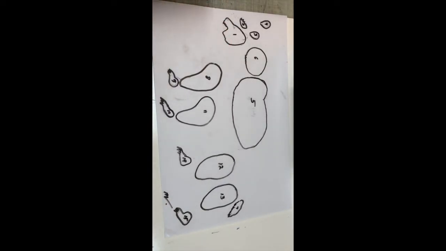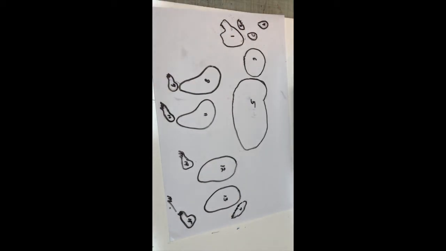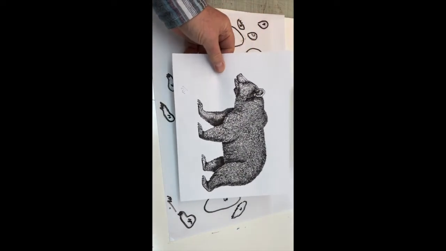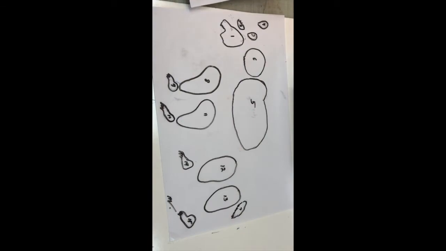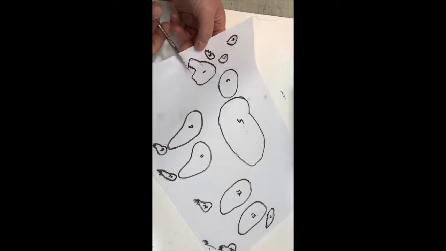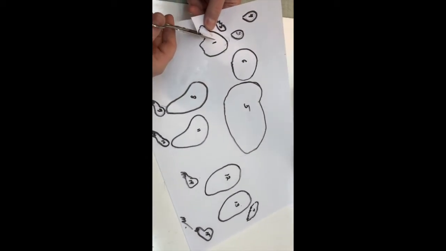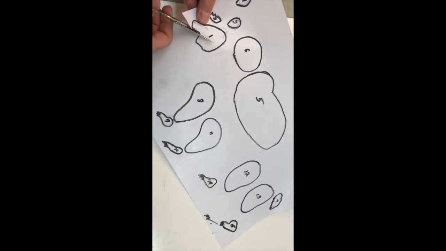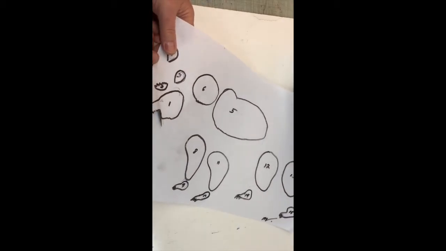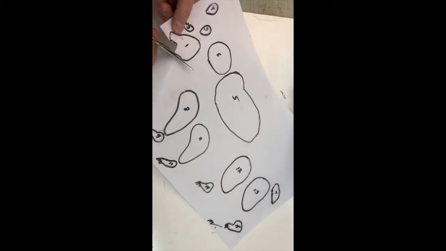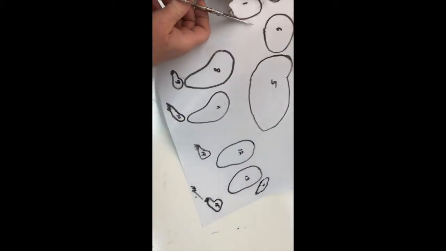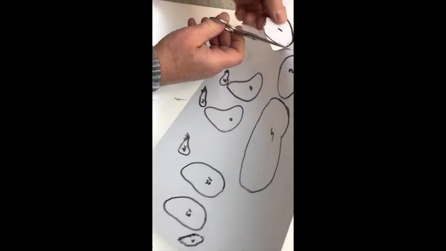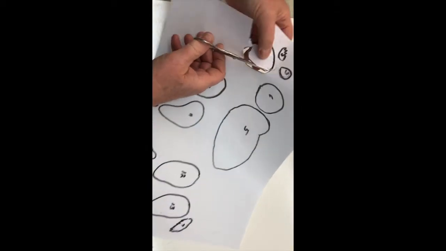And then the next thing you want to do is start to cut these shapes out. So what all of these shapes represent is the bear disassembled into shapes. And then these shapes will be all cut out. So you want to start cutting them all out. You want to cut right on the line too. This is where your cutting skills are really going to take over.